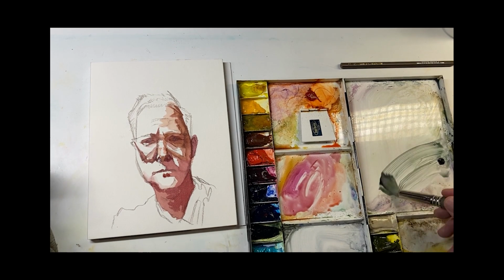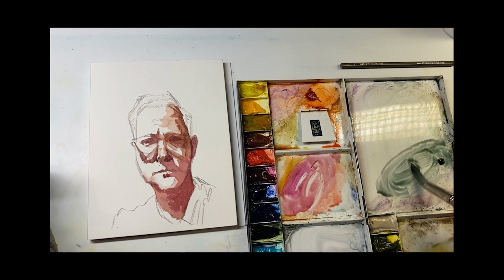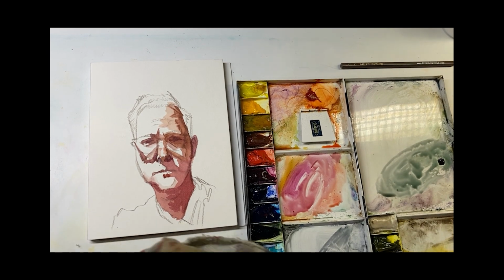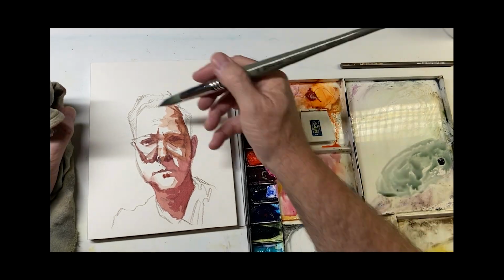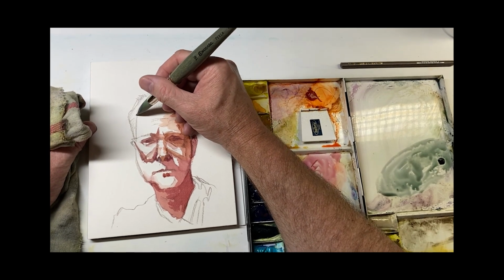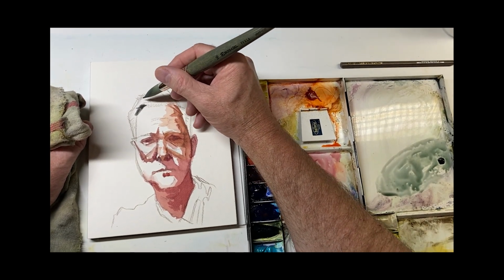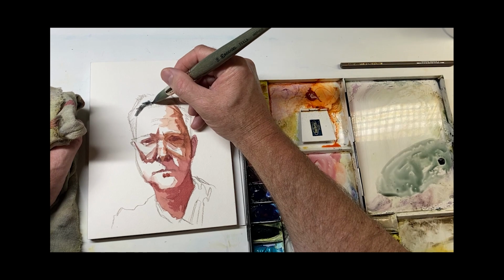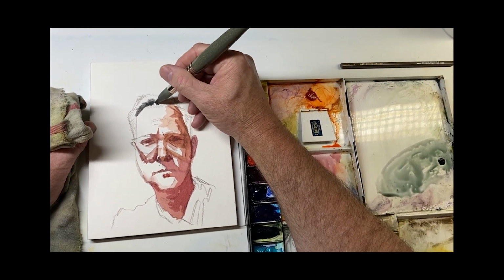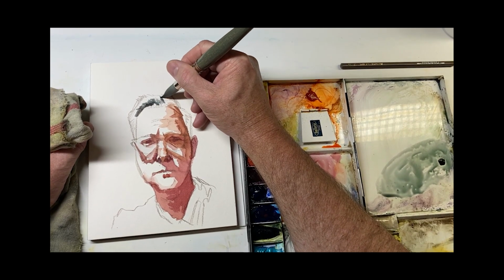So it looks like I'm getting some gray together, maybe to do the hair, I'm guessing.